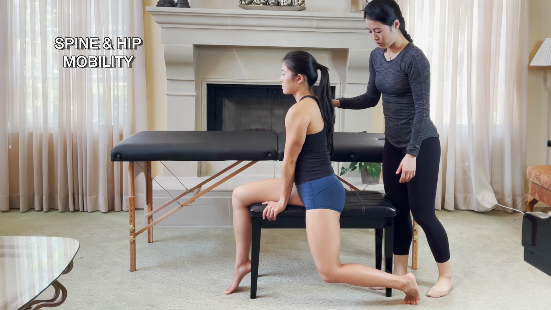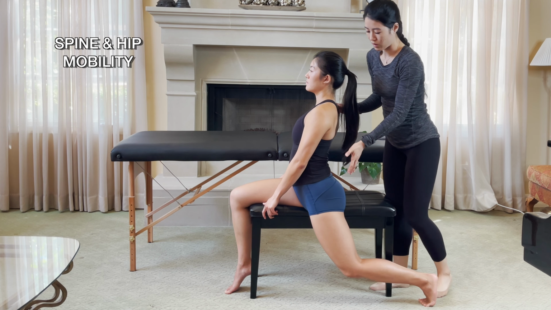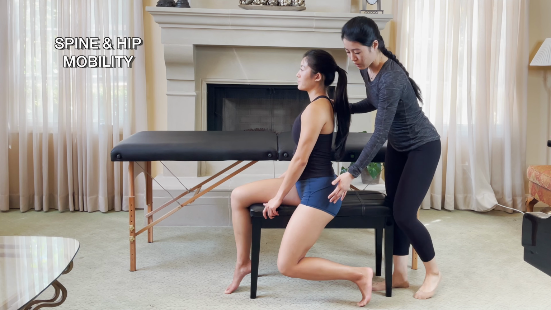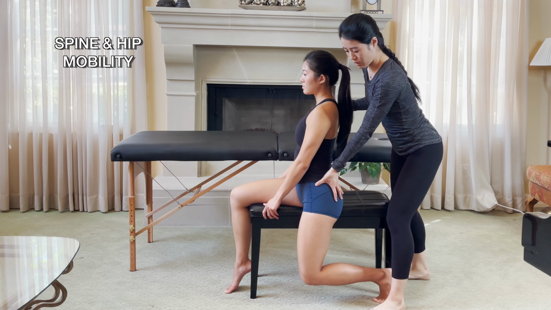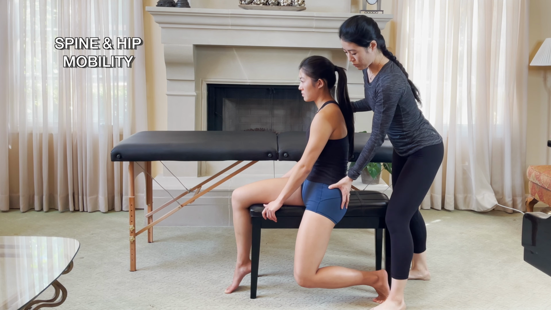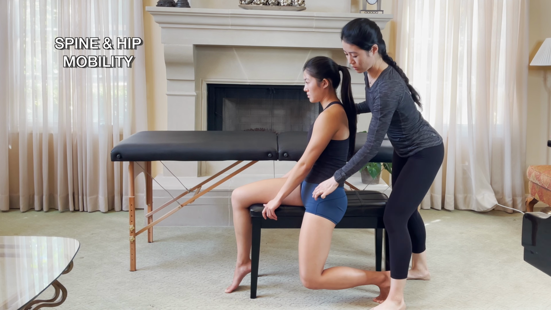To get that psoas or hip flexor stretch, you can get into the lunge position. However, be careful not to lumbar extend too far. Bring that knee underneath the shoulder, and then you're going to put the pelvis into a posterior pelvic tilt. This will let you get some stretch at the psoas while keeping the lumbar neutral.